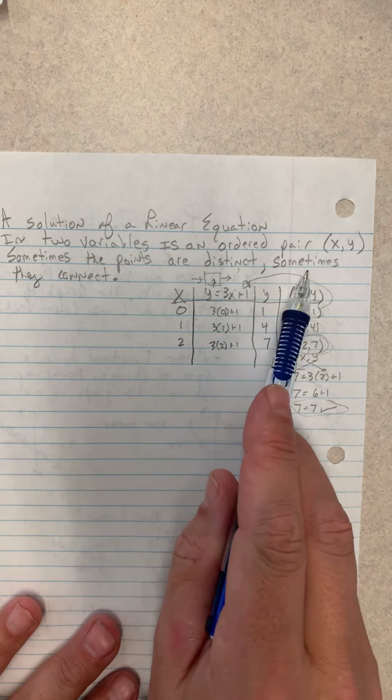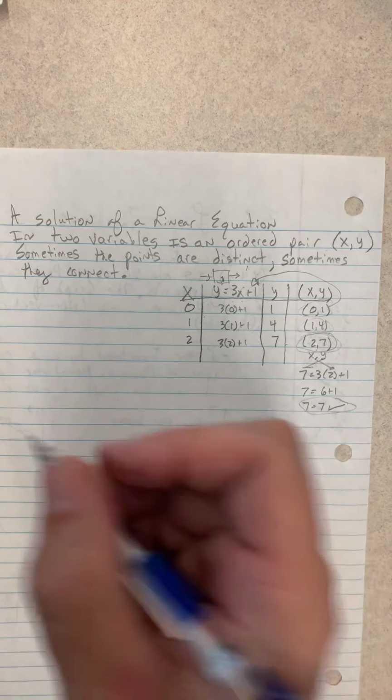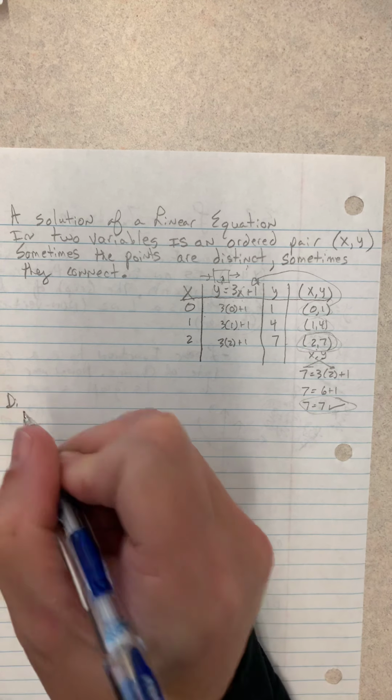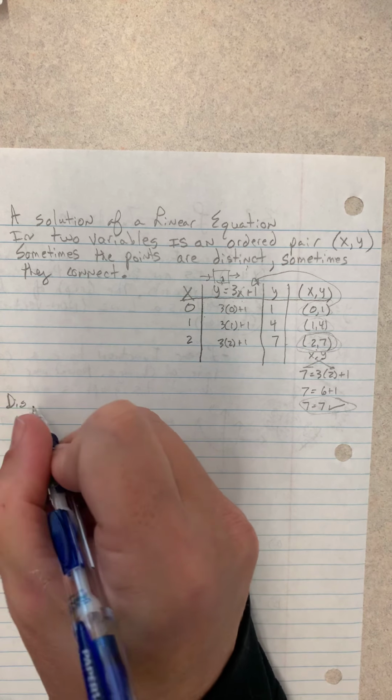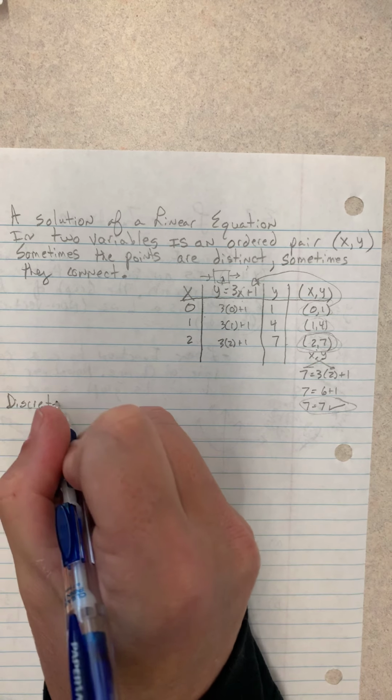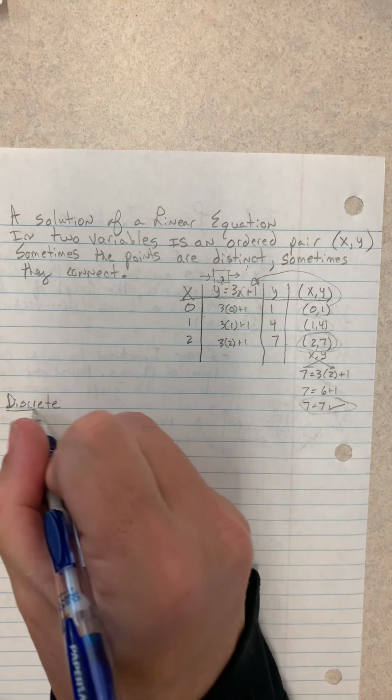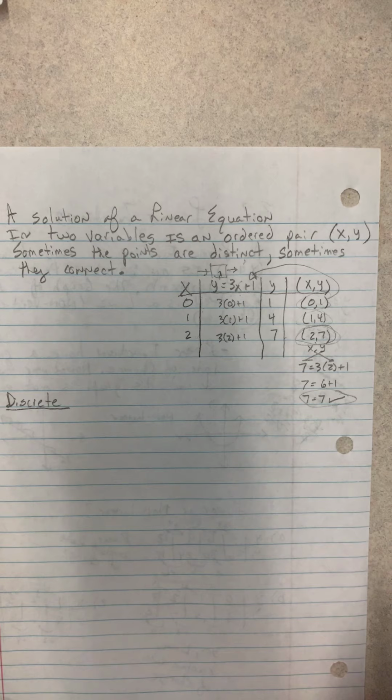Sometimes the points are distinct, sometimes they connect. This is the idea we introduced in 3.1 of discrete and continuous data. We'll do discrete first.